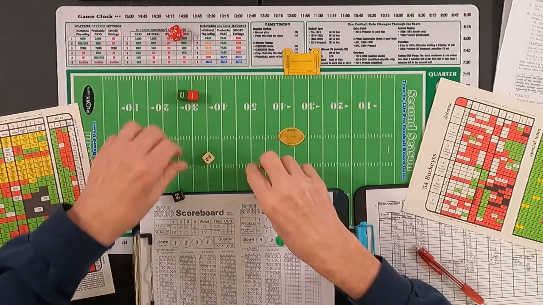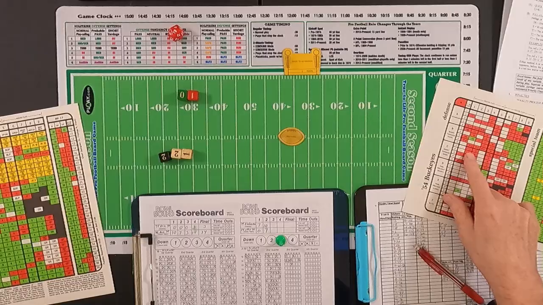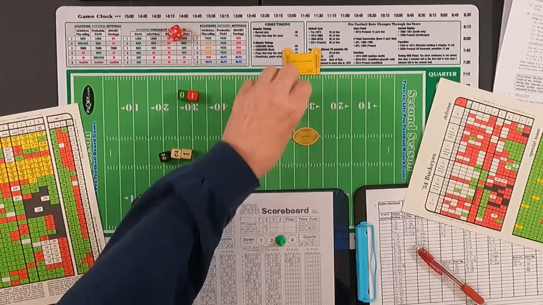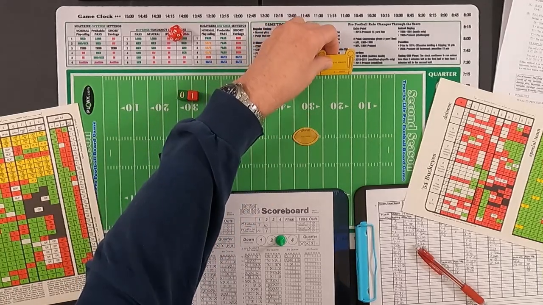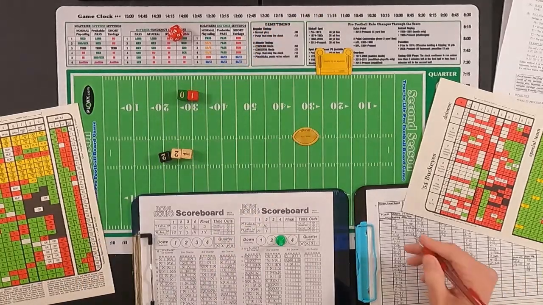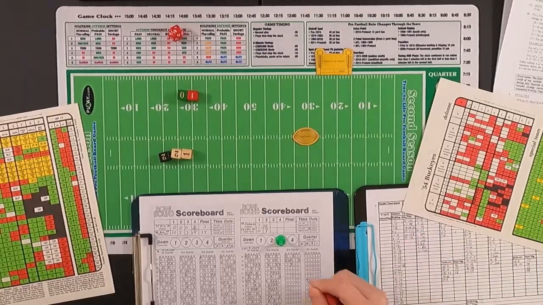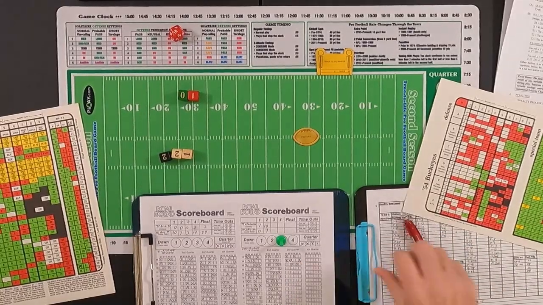I got a 1. He got 23. A 1 for me is a -1. And a 23 is 6. That's a gain of 5. First down. They got enough. First down is 20 seconds.